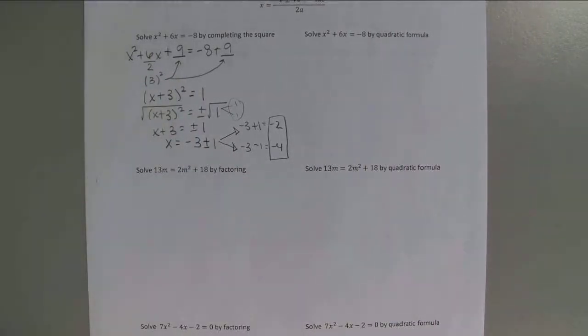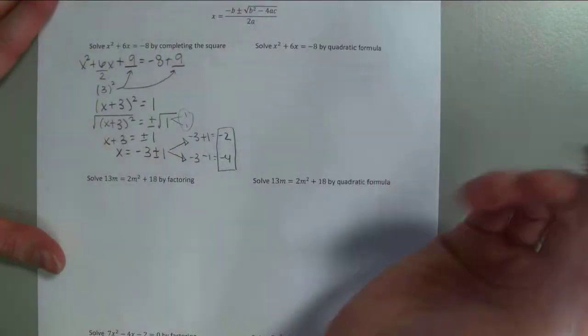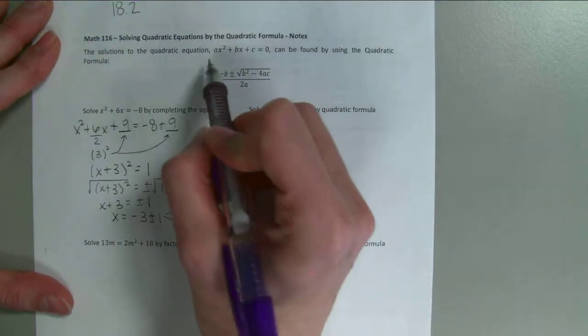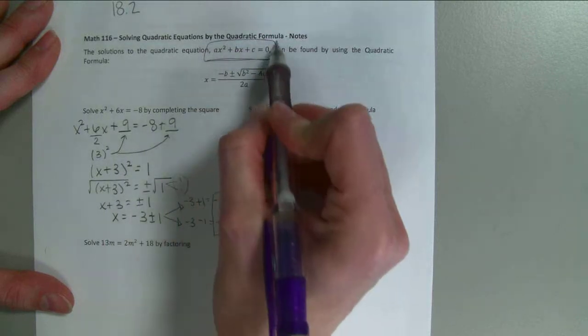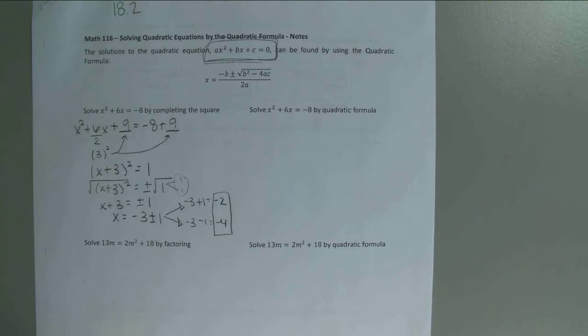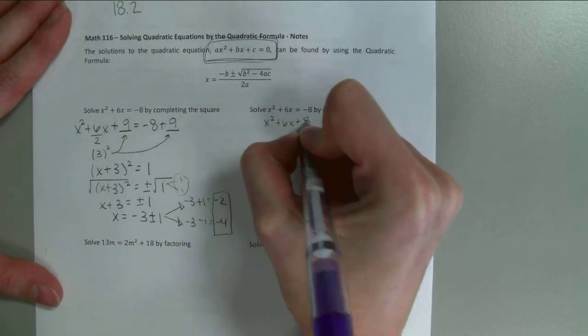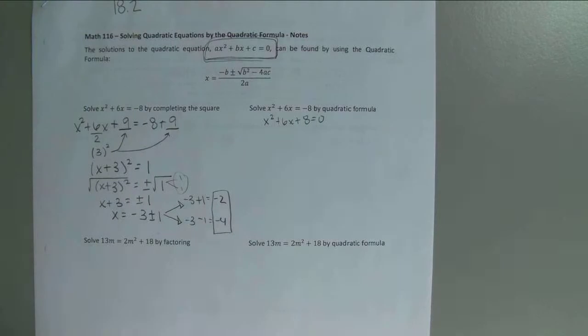Okay? So how can we do this exact same thing using the quadratic formula? Well, the quadratic formula, if you look here, guys, must be in standard form. What's the standard form of a quadratic? Everything has to be on one side equal to 0. So unlike completing the square, we do want that constant over on the other side. So we have x squared plus 6x plus 8 equals 0. We have to have everything all on one side, as if you're going to factor it, right? That's what we had to do before.